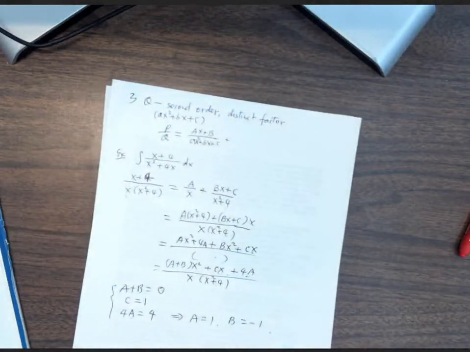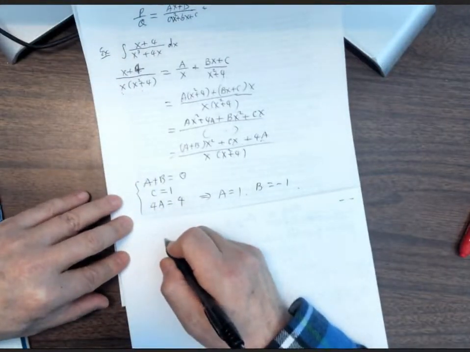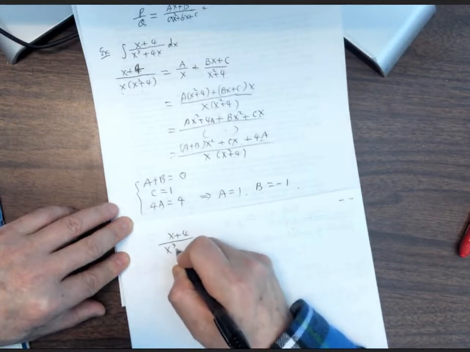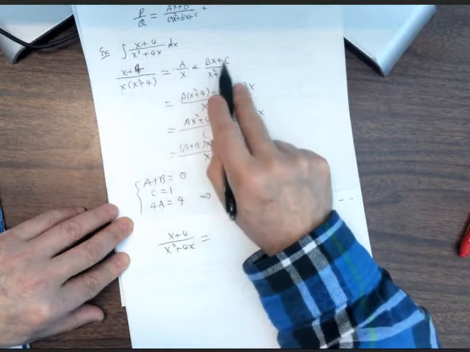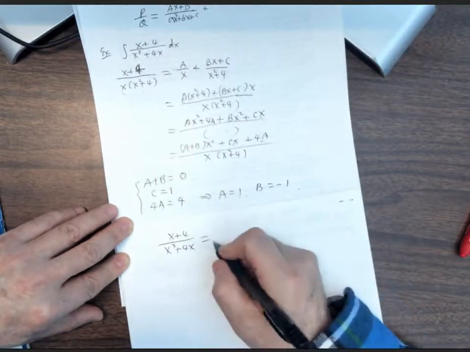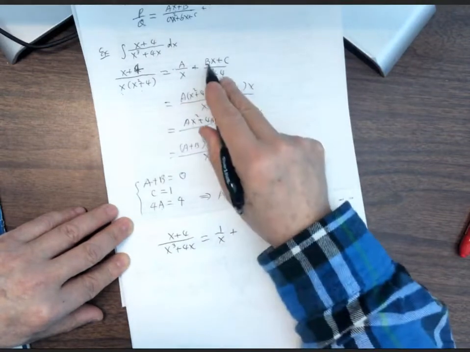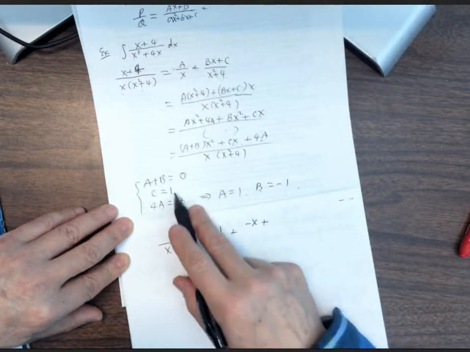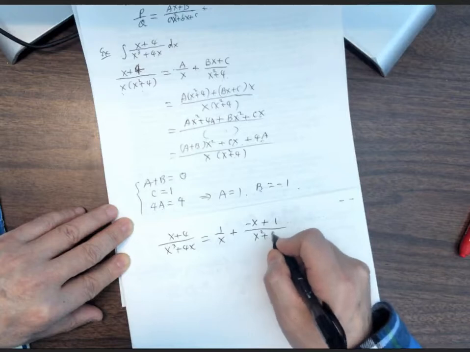So what this means is our original fraction, x plus 4 over x cubed plus 4x, equals, A is 1, so 1 over x, B is negative, negative x plus C over x squared plus 4.